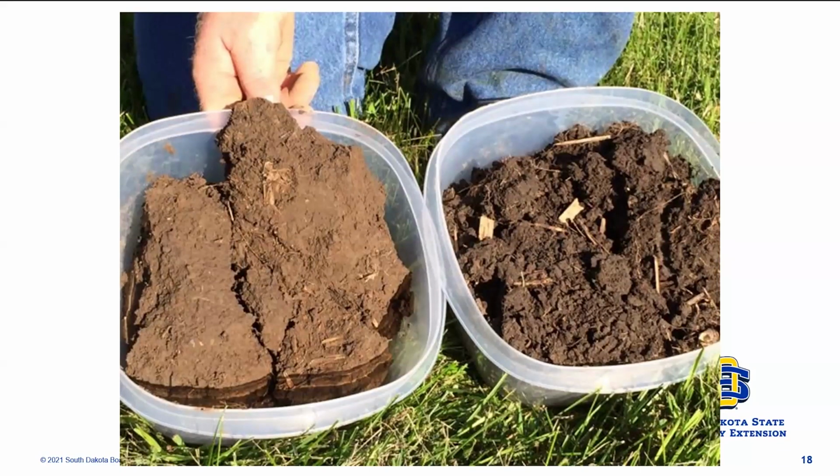In this picture, just a corn bean rotation, not a lot of diversity, but you can see the difference. It's alarming. And these two soil samples, or two tubs, were obtained only a very short distance away from each other, just across a gravel road, if you will. So very similar soil type, and the management is having a marked difference on the soil health.